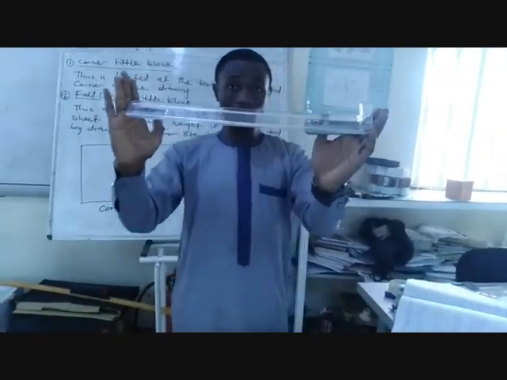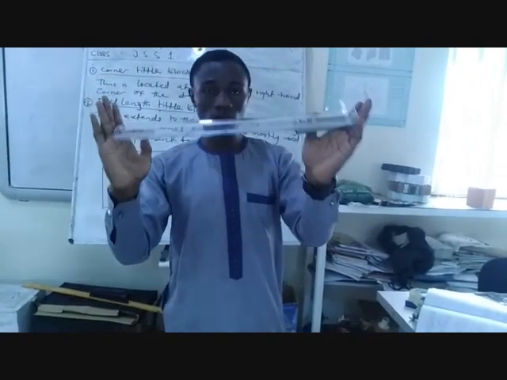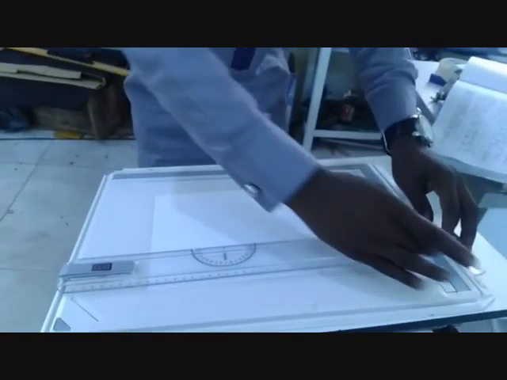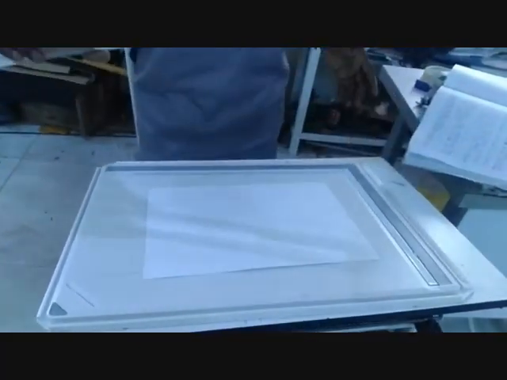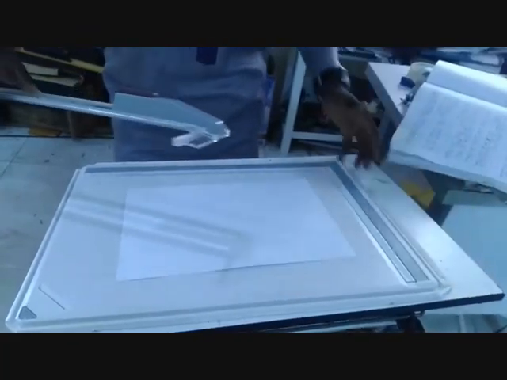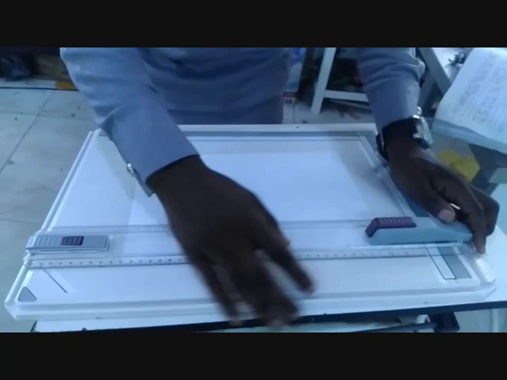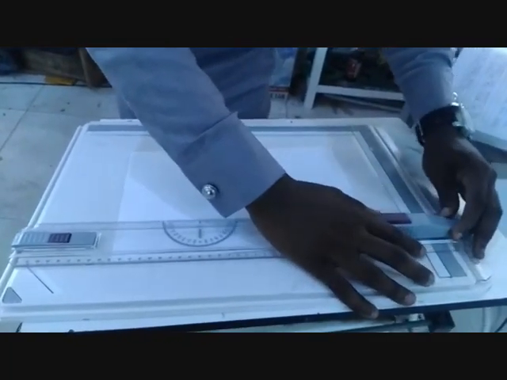If you carry your T-square, you can put it here. Can you see it? Make sure this T-square touches the edge of your drawing board. You can put it like this. So when you put it like this, can you see? Make sure it touches.